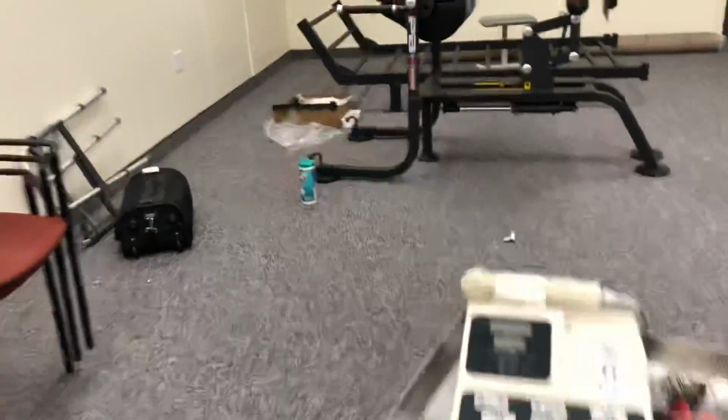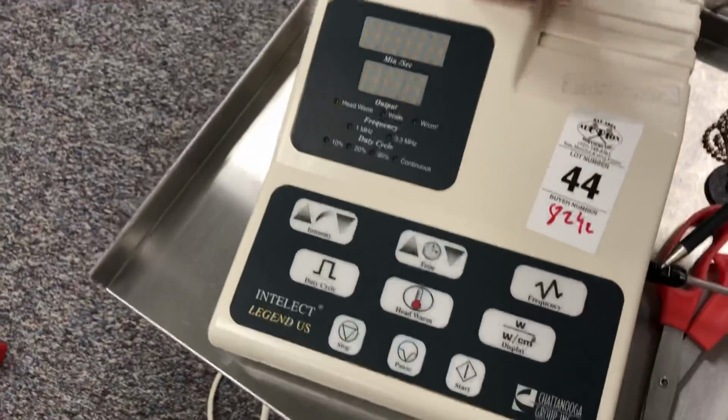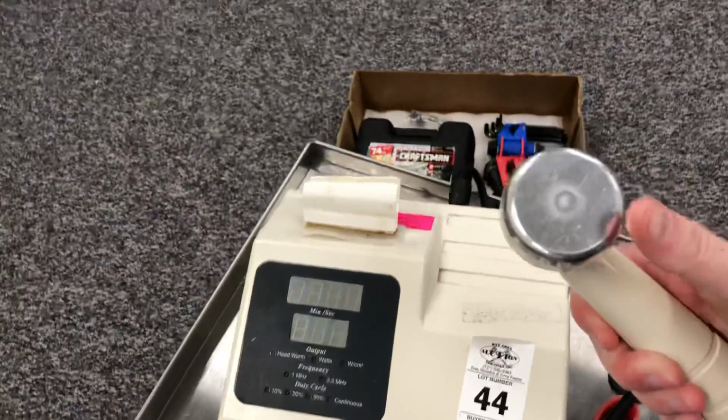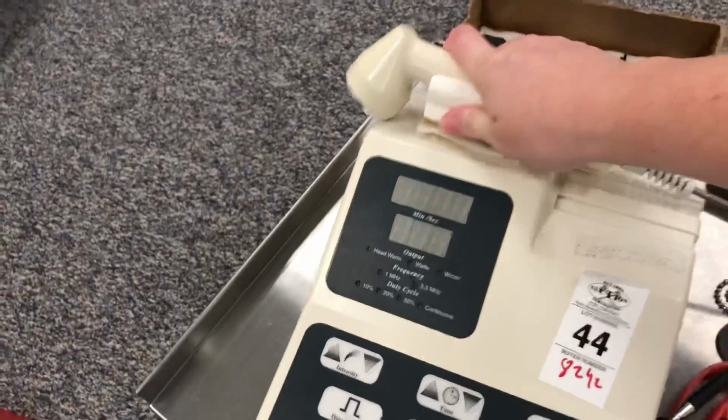Now, for those of you who don't know what the transducer head looks like, so this is the ultrasound machine. It'd be the round head right there. All right, thank you. That's our demonstration on ultrasound.